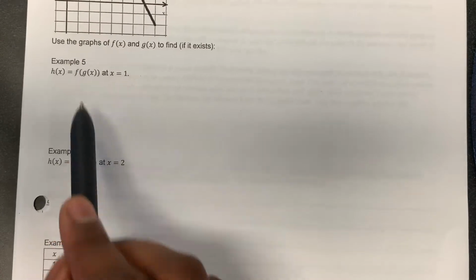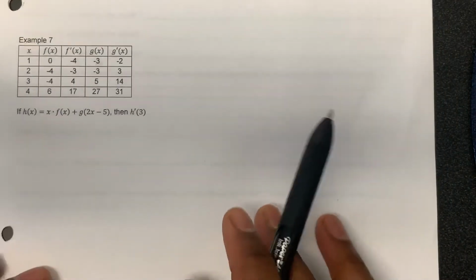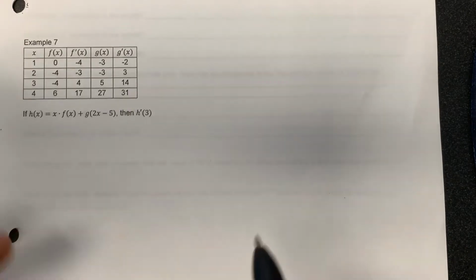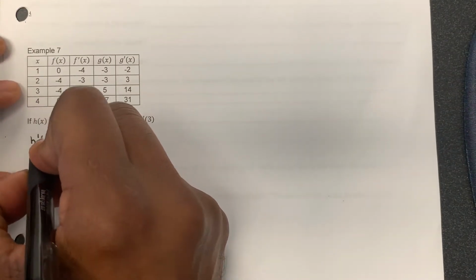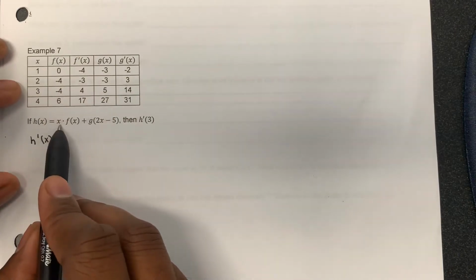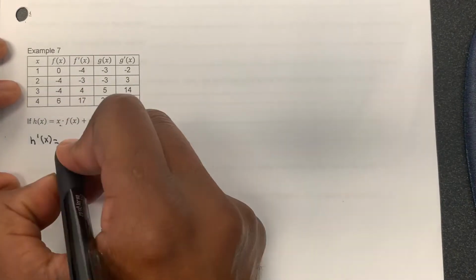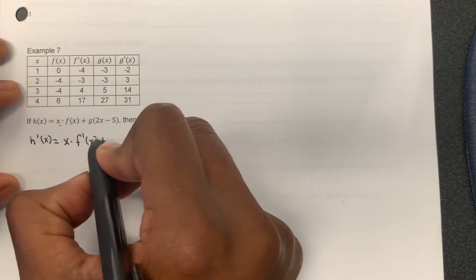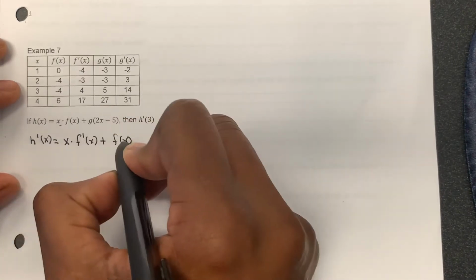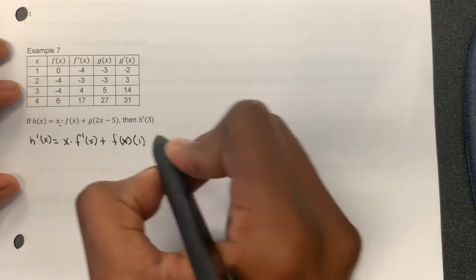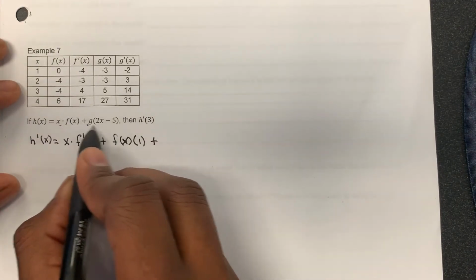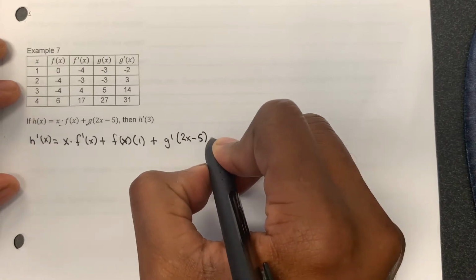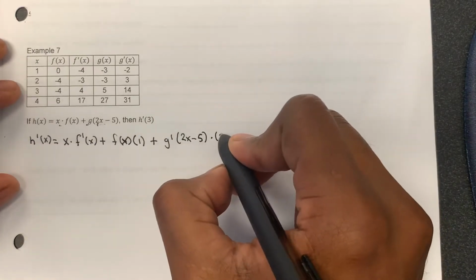Jumping over example 5 and 6, let's move down to this table where we have h of x equals x times f of x plus g of 2x minus 5. We would have h prime of x equals, to do this first term, we have to do the product rule. So that's going to be x times f prime of x plus f of x times the derivative of x, which is just 1. We'll just put the 1, plus the derivative of g of 2x minus 5 is g prime of 2x minus 5 multiplied by the derivative of the inside, which is 2.